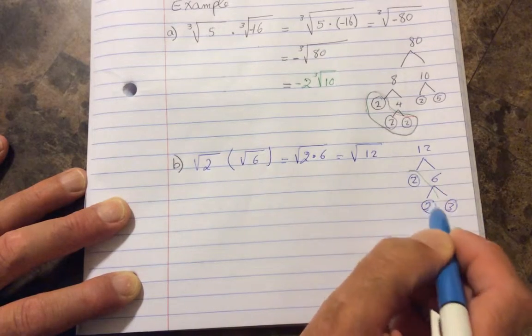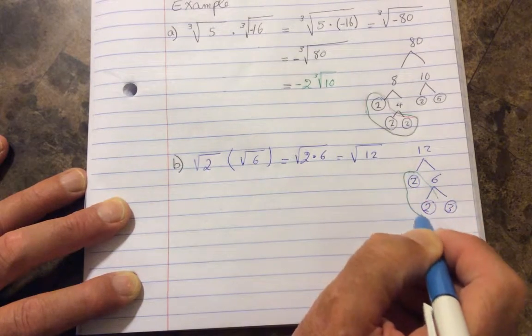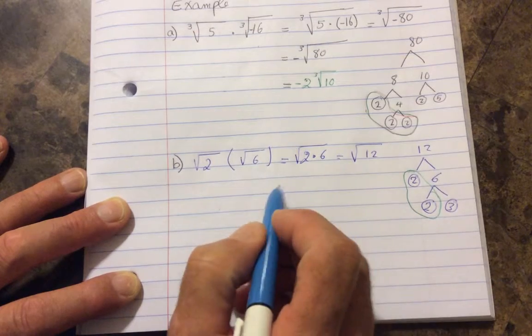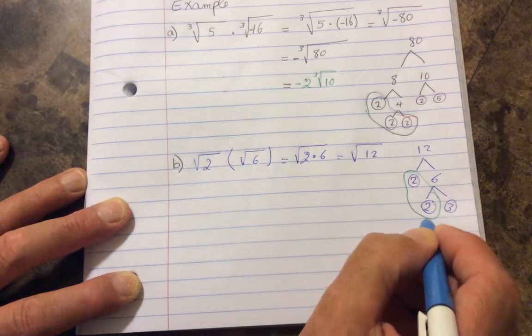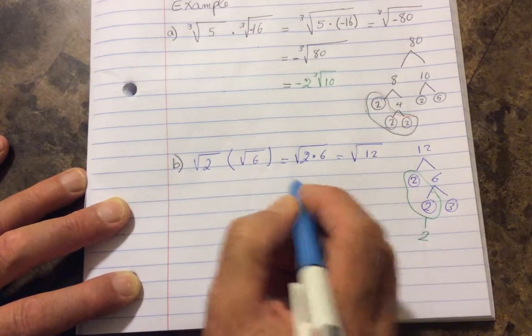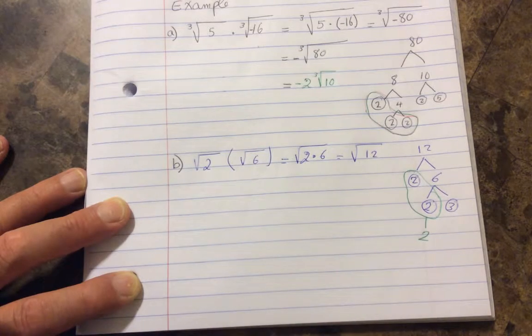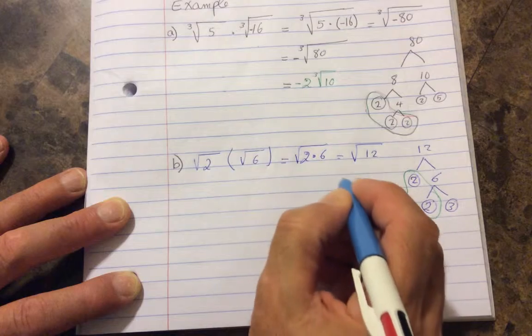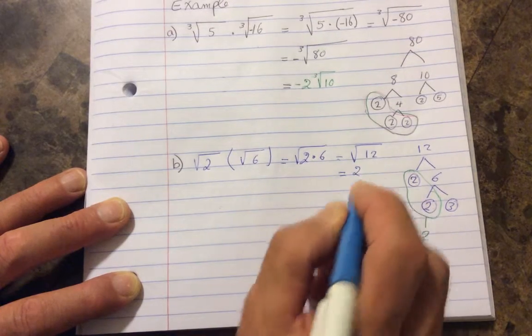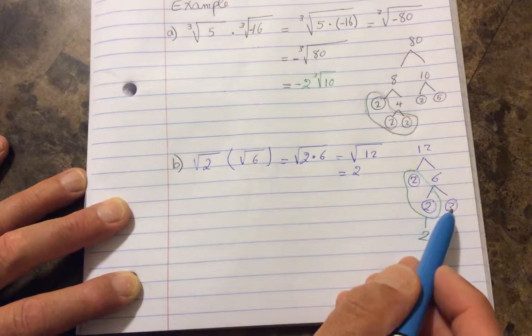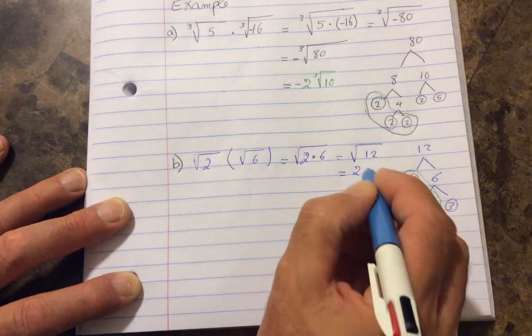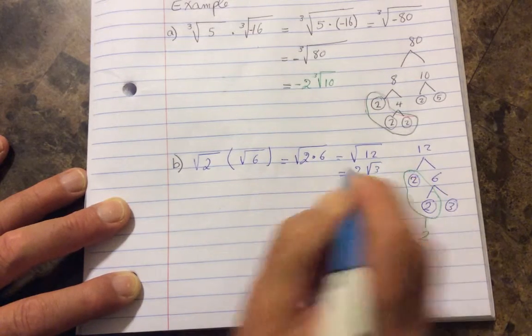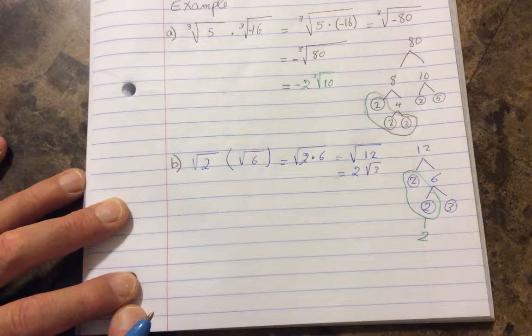I don't mean the number 2, I mean 2 members in the group, one 2. Then we take out the root, one 2, so that's going to be equal to, and this 3 is miserable, it doesn't have another 3, so that's going to be inside the root. So it's 2 square root of 3, and we are done.